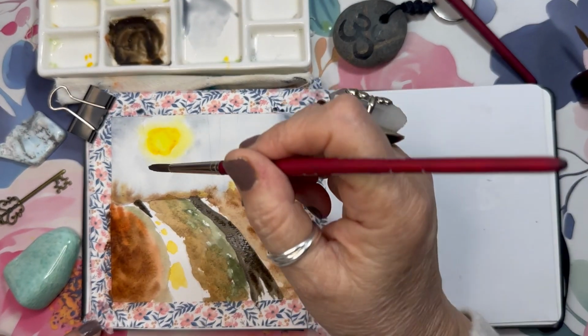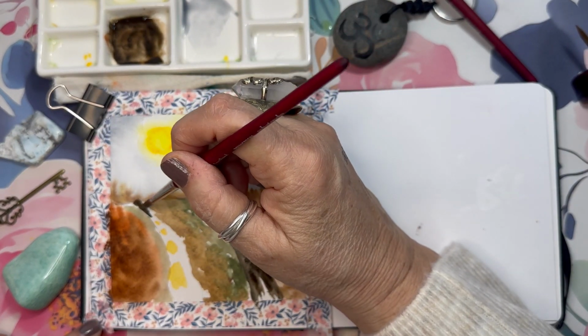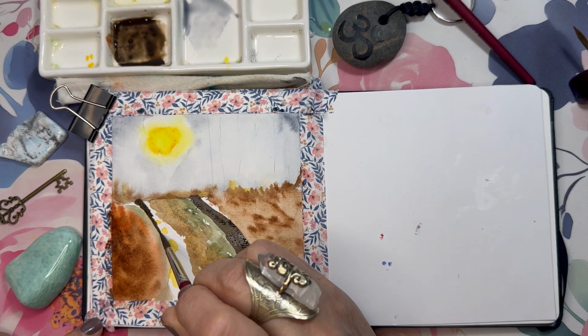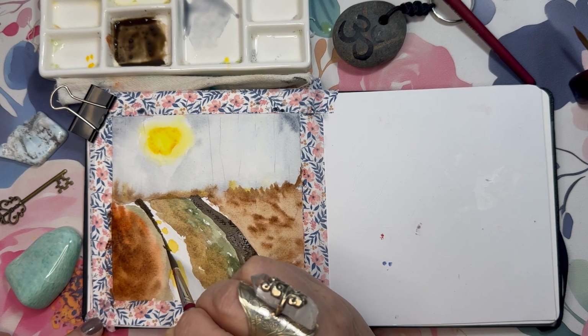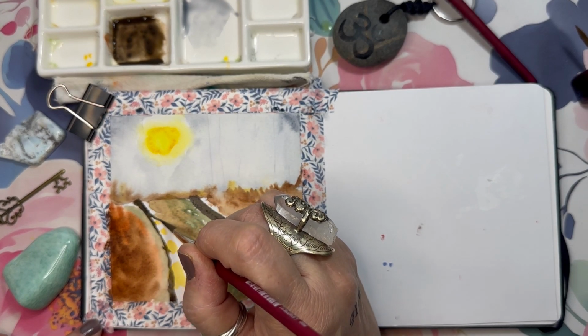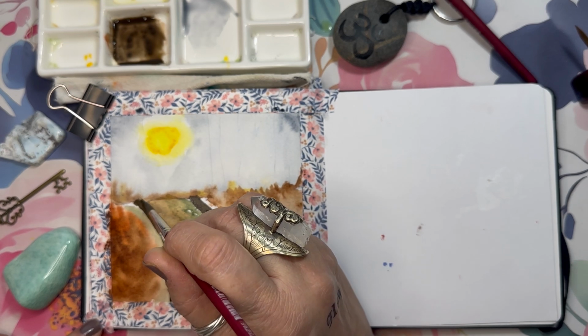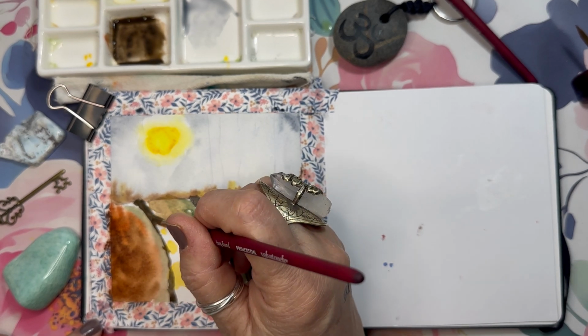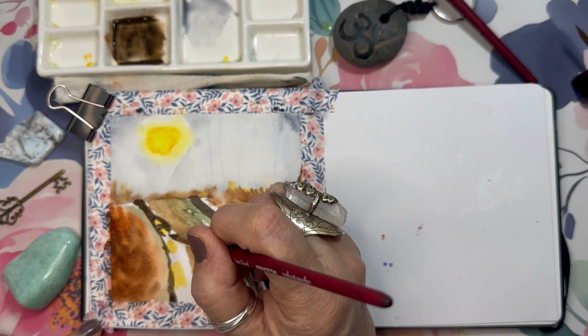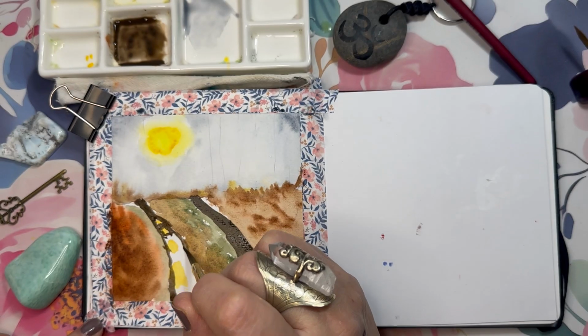Got to go around these little puddles. Go around them as best I can.